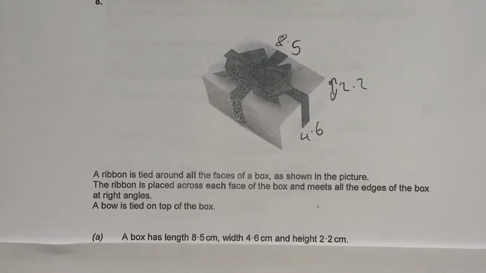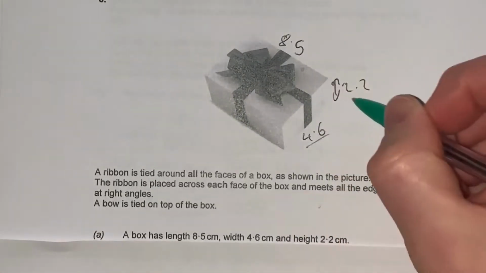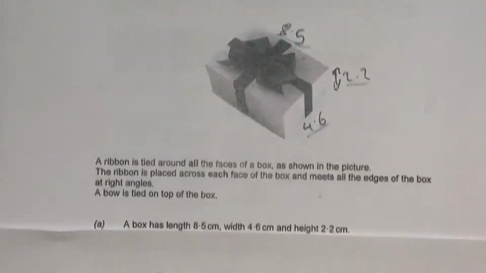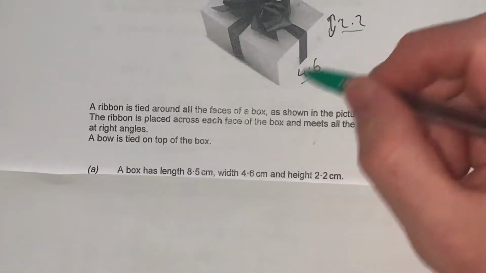All right then guys, for this one, as you can see, what I've done is to make it a bit easier, I've just put my dimensions on here for me, okay? 8.5, 2.2 deep, 4.6 down the side.